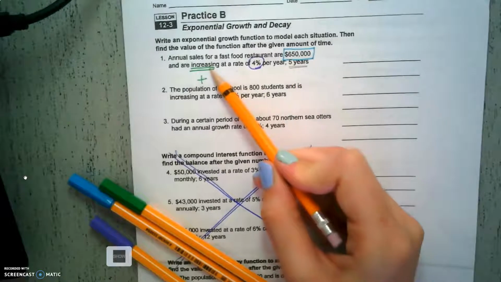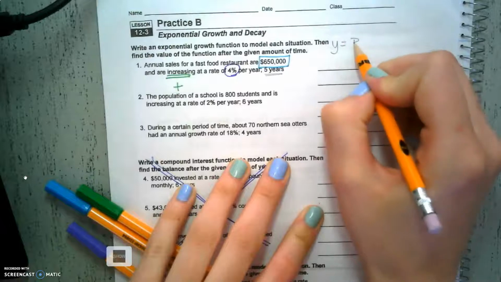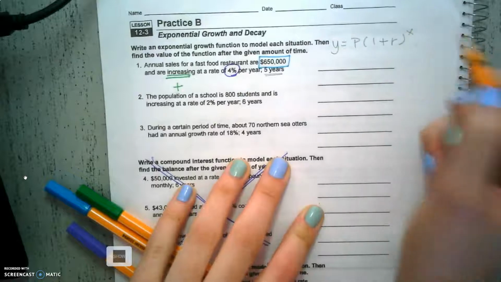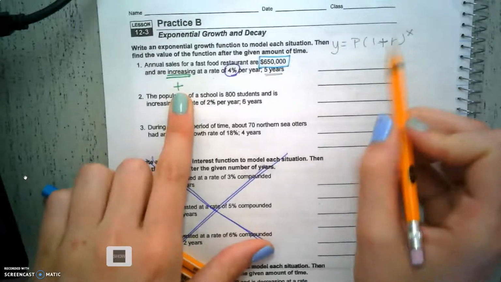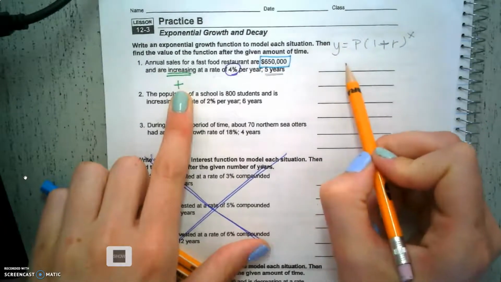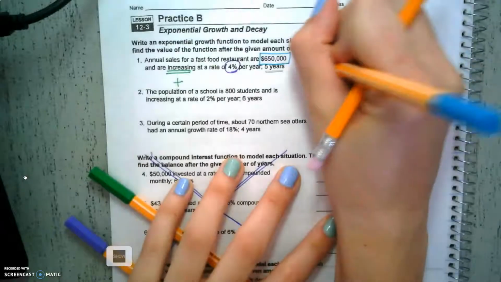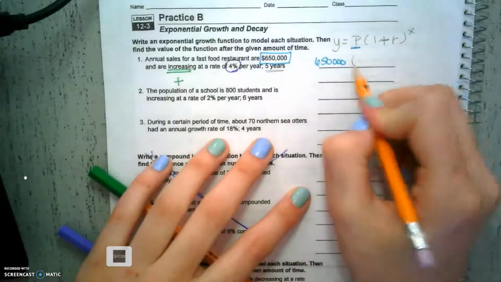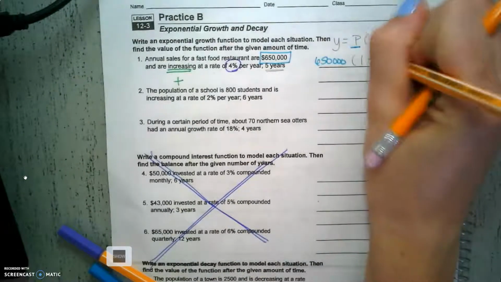So when we see this word increasing, we know we're going to use this formula, y equals P times 1 plus r raised to the x, or raised to the t, time. That word increasing tells me to add. I know I'm using this version of our application formula, our growth formula. So I have 650,000, that's P. I'm always going to have the 1 plus, especially when it's increasing. So that plus is increasing.